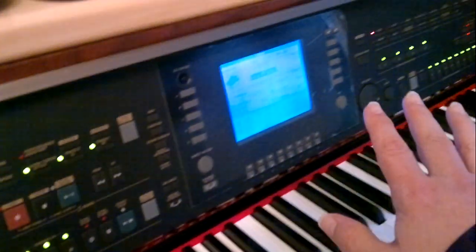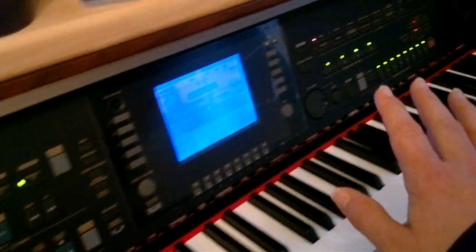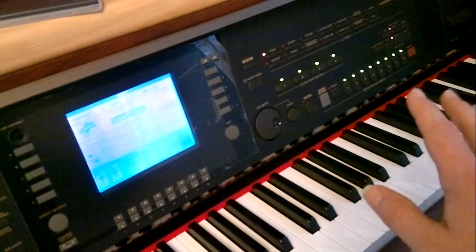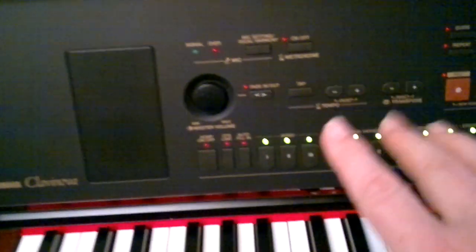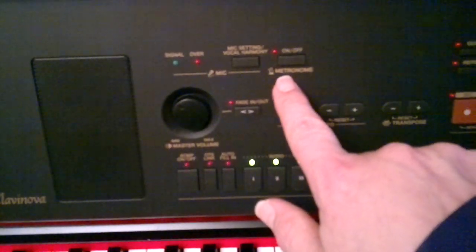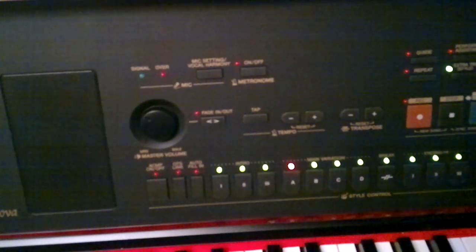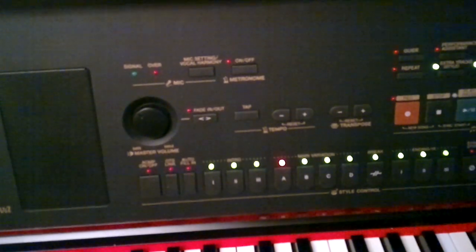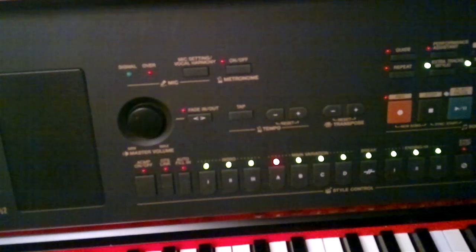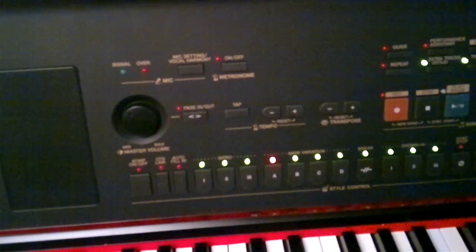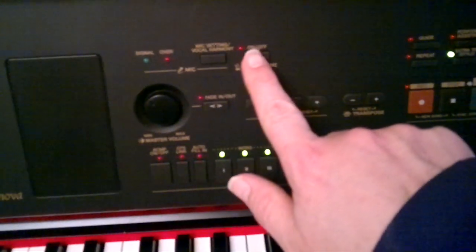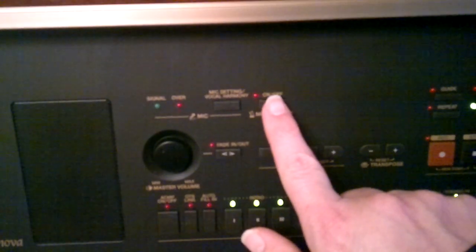Well, this is a Clavinova. It's a CVP303. I've had it about, I don't know, maybe 6, 7 years. Now, don't be intimidated by all these. What I want to show you is that on most keyboards, you're going to have something called the metronome or the click track. We can change the speed of that click track, the beats per minute, BPM, tempo, metronome, okay? So let's have a listen to this. I'm going to switch this one off and on.